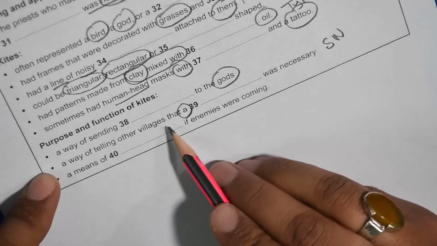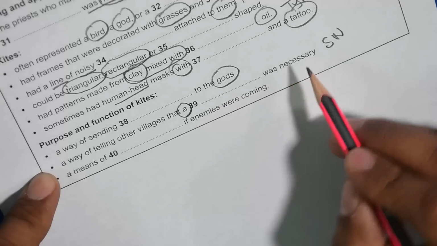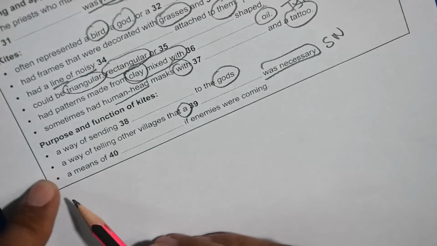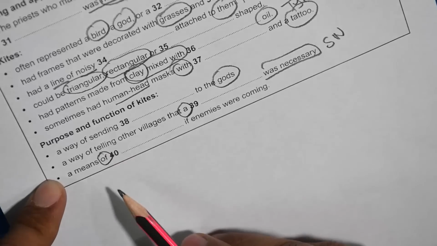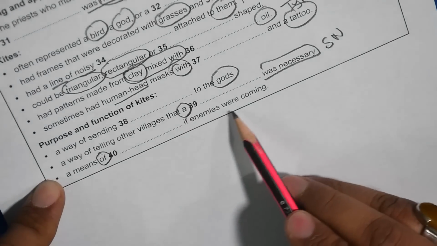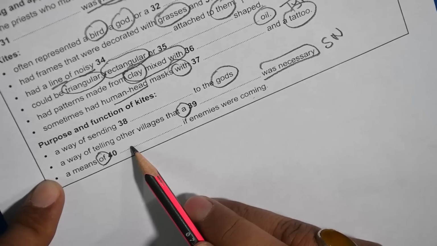A way of telling other villagers that something was necessary. So for necessary they might use it is important to, and all that. It was a means of dash. Now this is a preposition, it's very helpful here. Article, preposition, and all that. A means of dash if enemies were coming. A means of information.